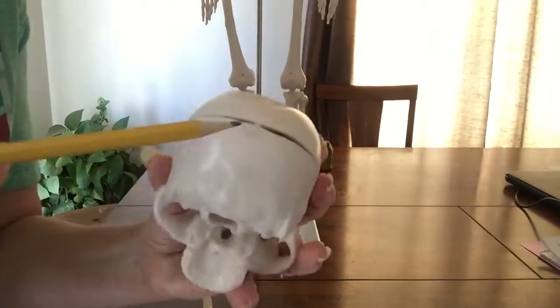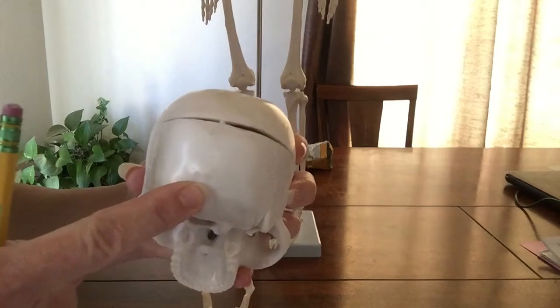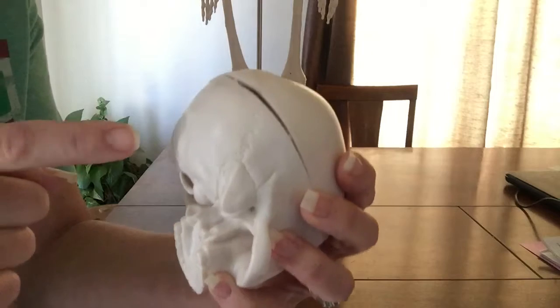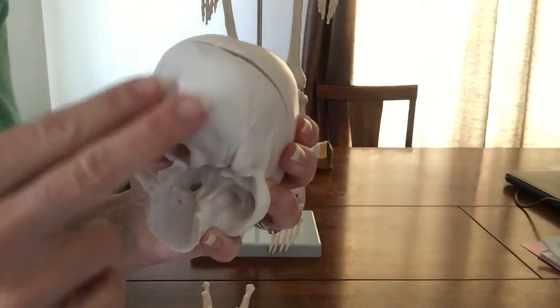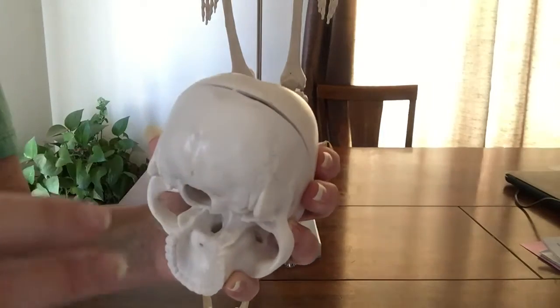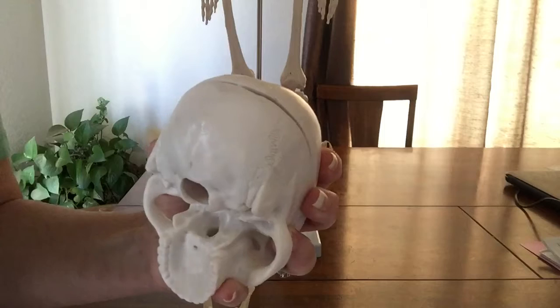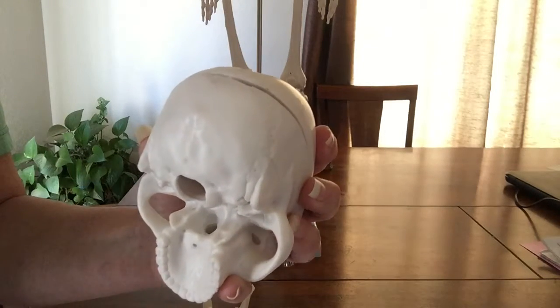the occipital bone, and here at the base of the occipital bone is the occipital protuberance. You can't see it very well on here. This little, there it is, a little bump. And then that runs down to the occipital crest, and this is where the muscles and ligaments run that help hold up our head.